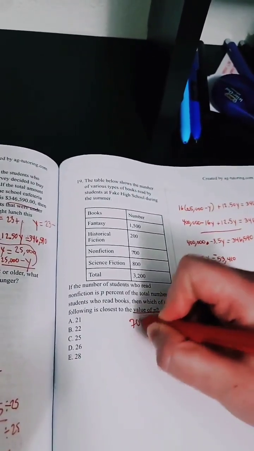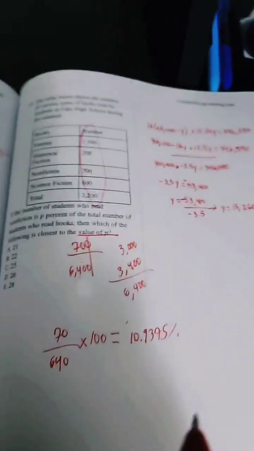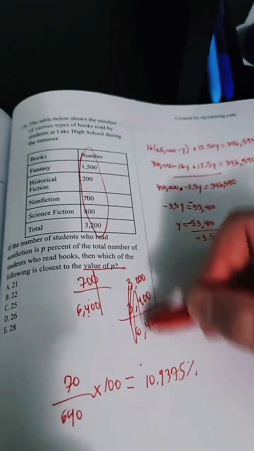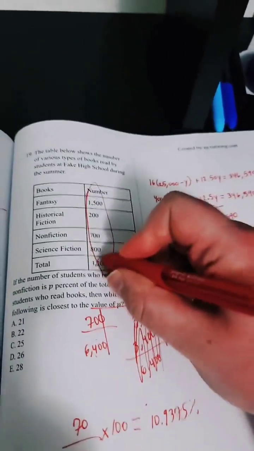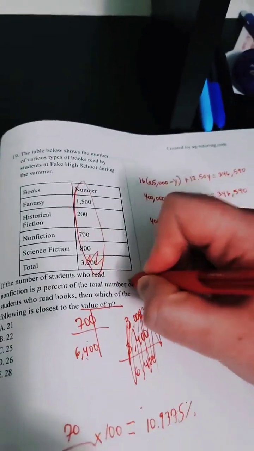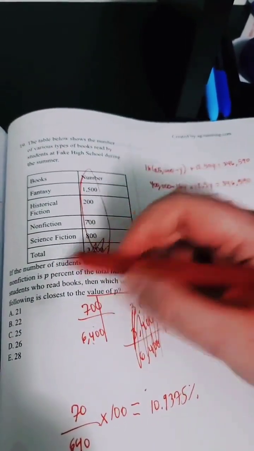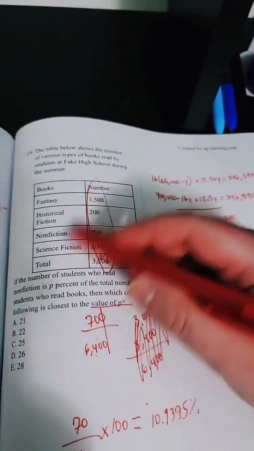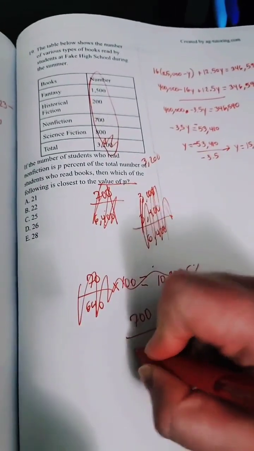So 700 is the people reading nonfiction out of the total number of students, which total... Oh, wait, hold on. I didn't see that it was total. I was thinking it's another category. Whoopsies. I was thinking I had to add up all the categories. I didn't even read that total. I was thinking that's like science fiction or whatever, one of the genres. Oh my goodness. Sorry. Okay.